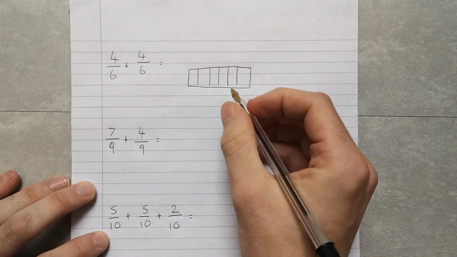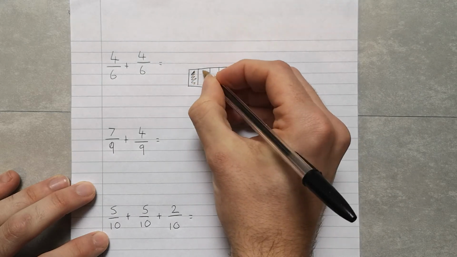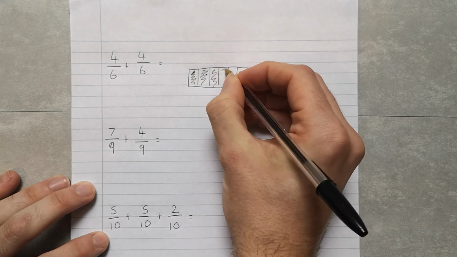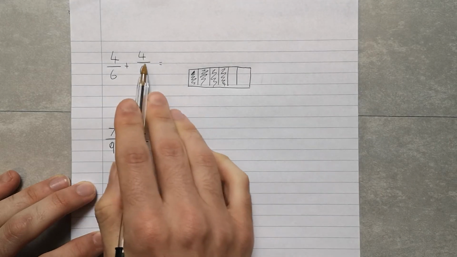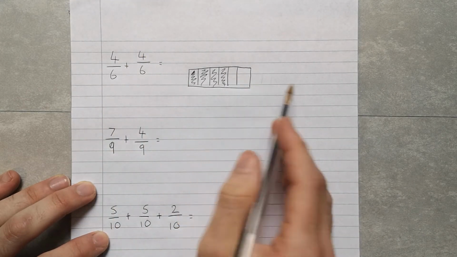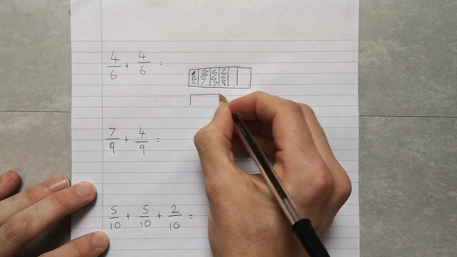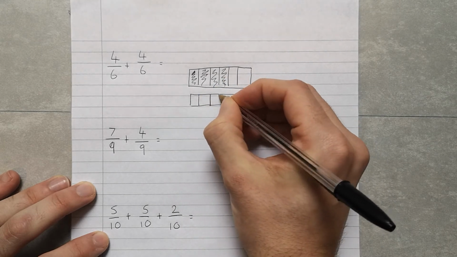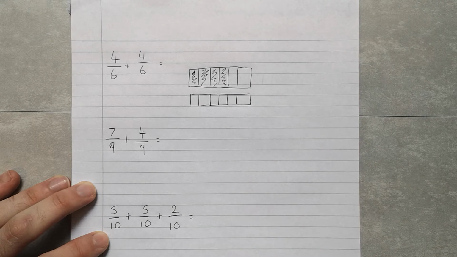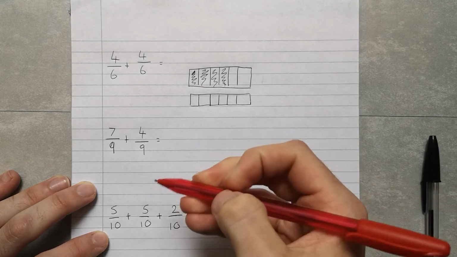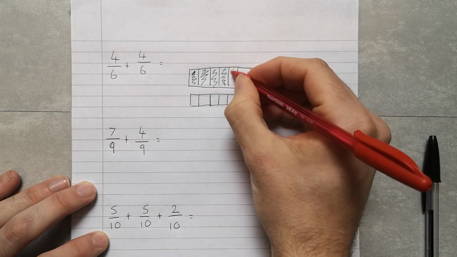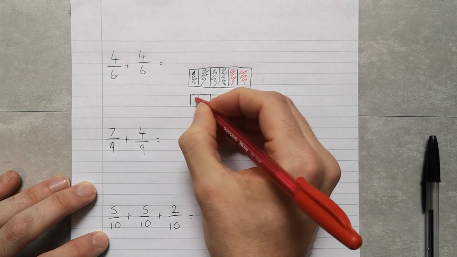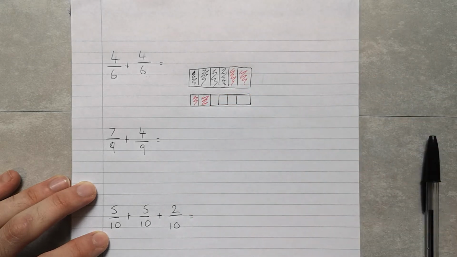So first person, I've got 4. 1, 2, 3, 4. Right, I've just realised I haven't got enough, so I'm going to have to draw another one. 1, 2, 3, 4, 5, 6. So I now need to draw the next part. So I need to draw 4 sixths. I'm going to do 1, 2, 3, 4.